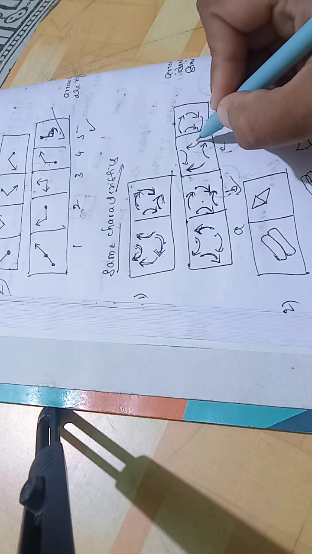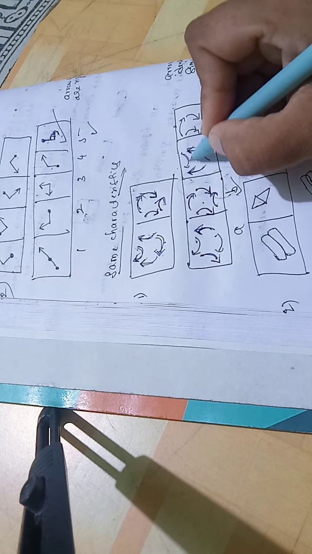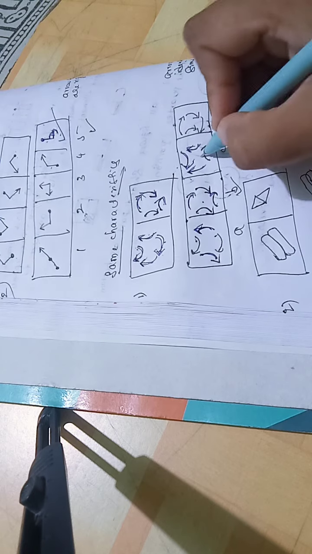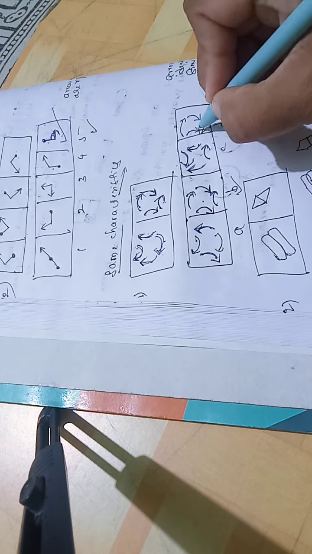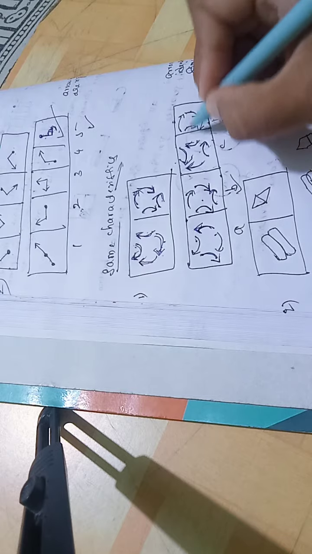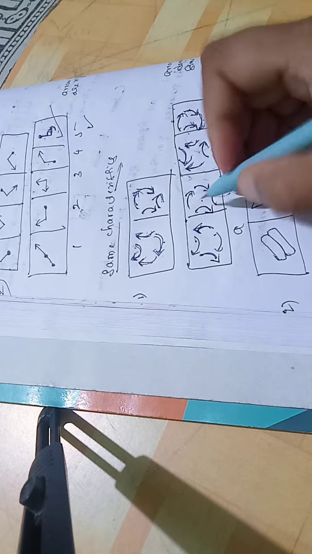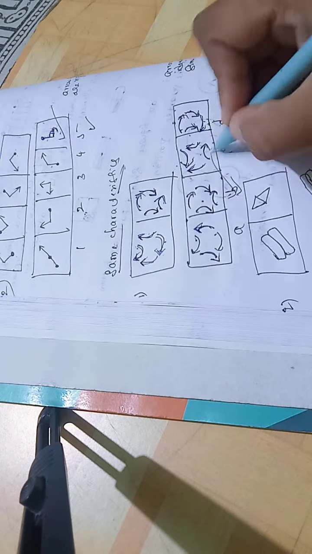This is in one direction, this is in the same direction, but here the top bottom directions are changed. So this is not the answer. Now here also, left right are in the same direction arrows, but the top bottom directions change. So the answer is option B.